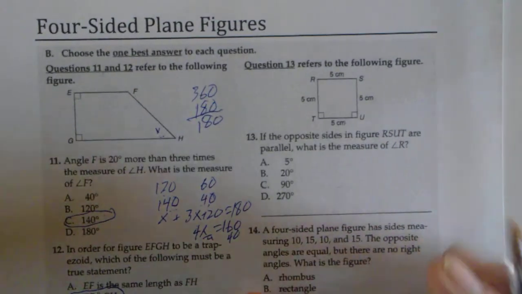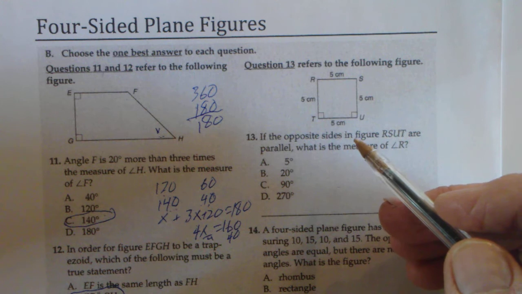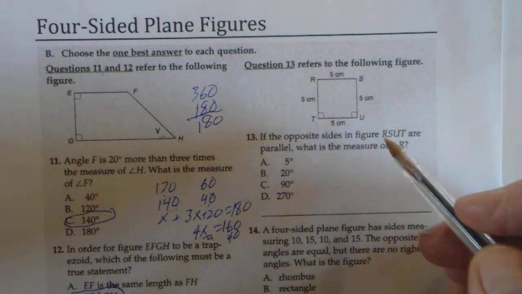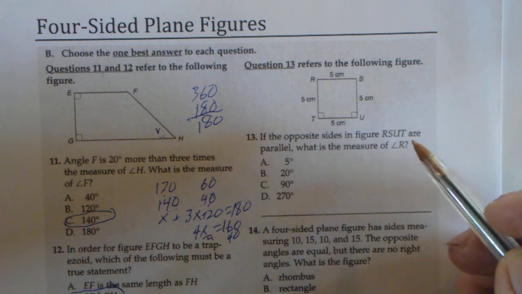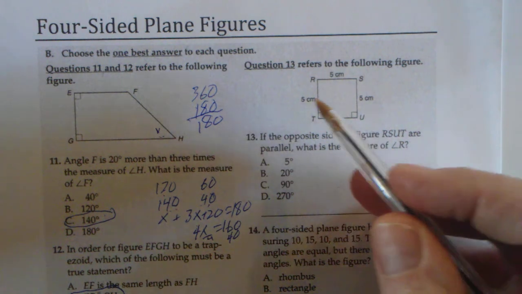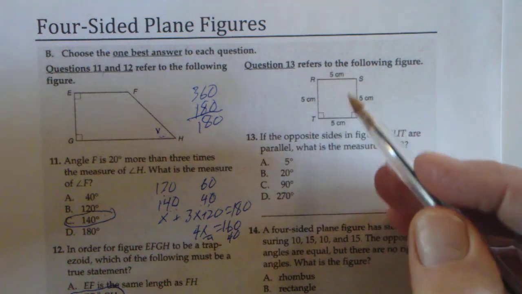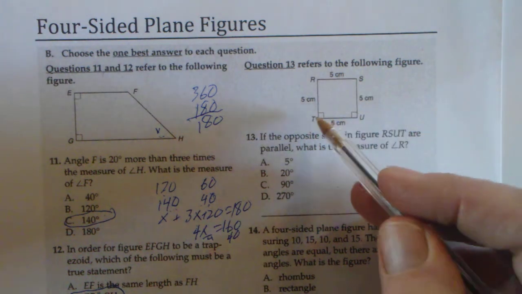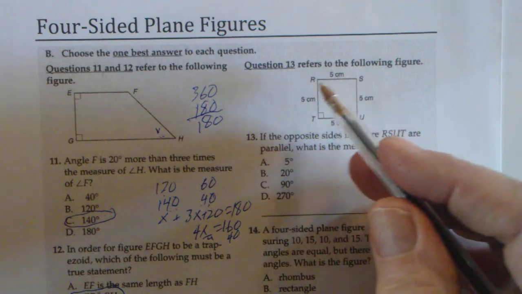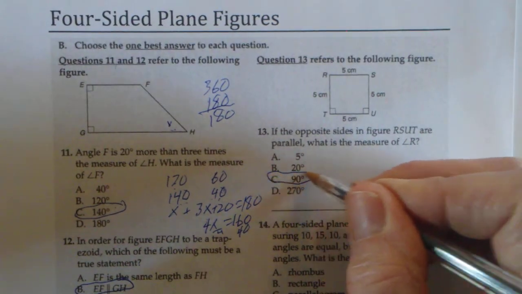Moving on. Now, you got a square, right? If the opposite sides in RSUT are parallel, what is the measure of angle R? Well, they all say 5, so it's a square. All the angles have to be the same. If these two are 90, then these two must also be 90. 90 degrees. 4 90s is 360.